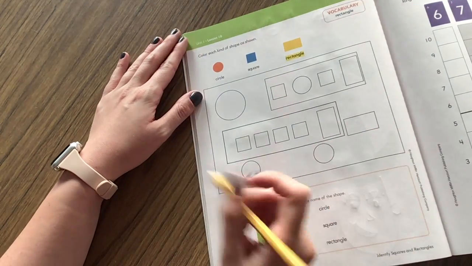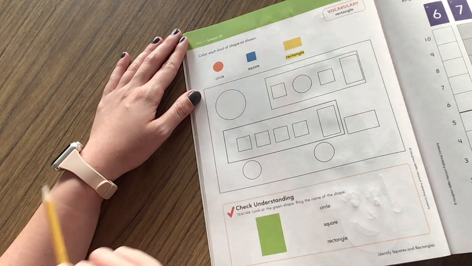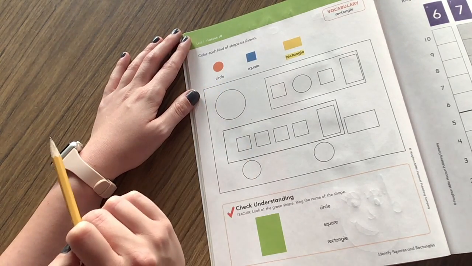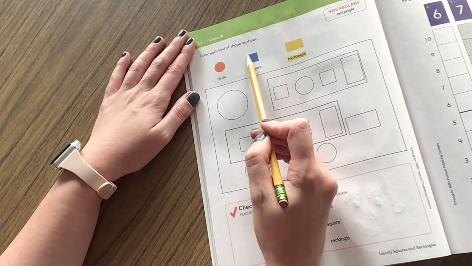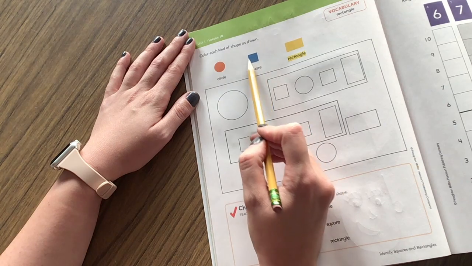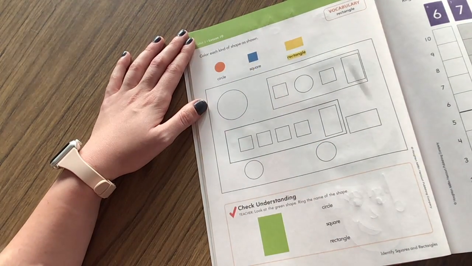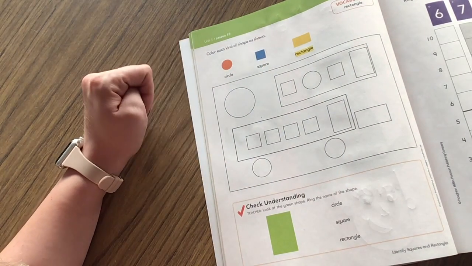On the back here, it says color each kind of shape as shown. So right here, what shape is this? Very good. It's a circle. You're going to color each circle orange. Right here, which shape is this one? Very good. It's a square. Notice how each one of these 4 sides is exactly the same length. You're going to color the square blue.